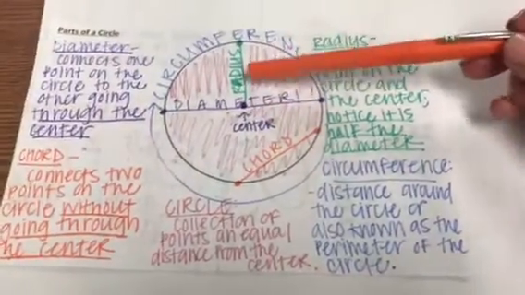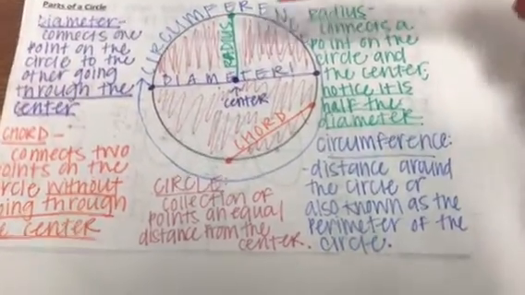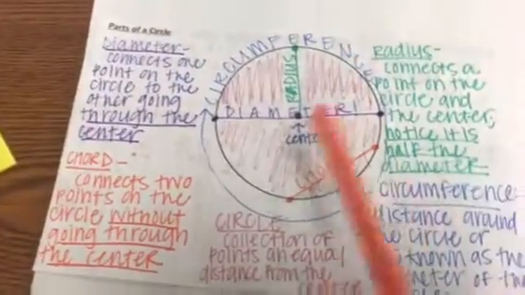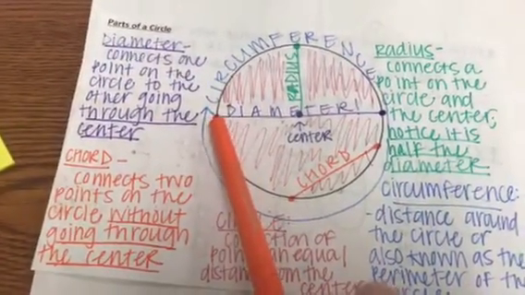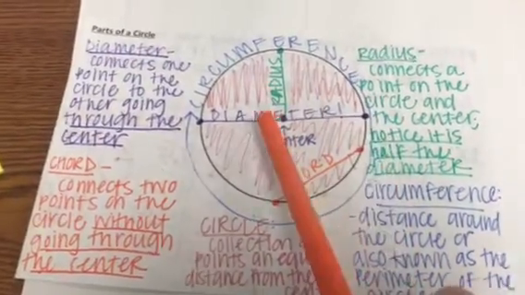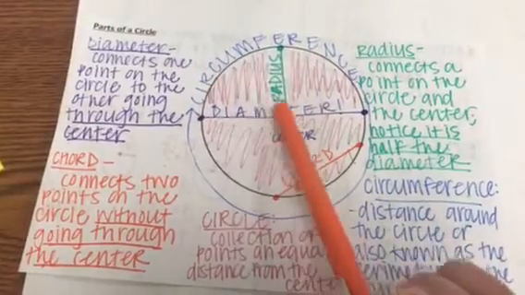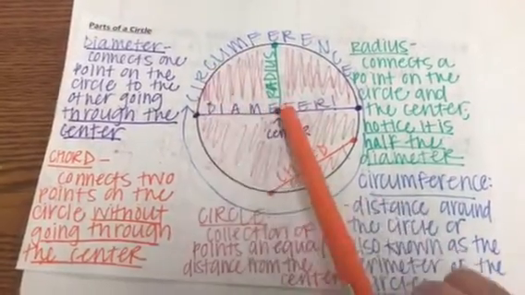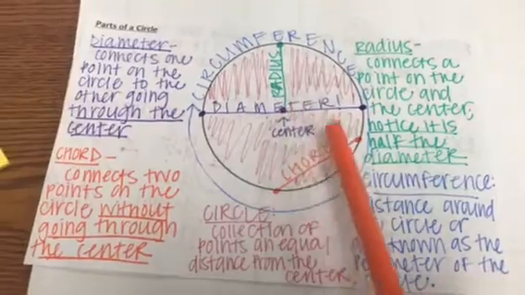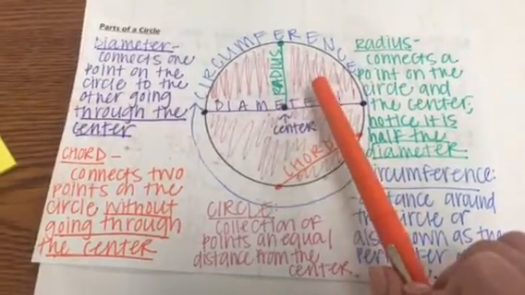Next, we have our radius. The radius connects the point on the circle and the center. So this time, notice our diameter went the entire way. It went from one point, through the center, to another point. The radius is just going from the center to the outer circle. And again, it can go from the center to this, or the center to this, or the center to this, as long as it is going from the center to the outer circle.